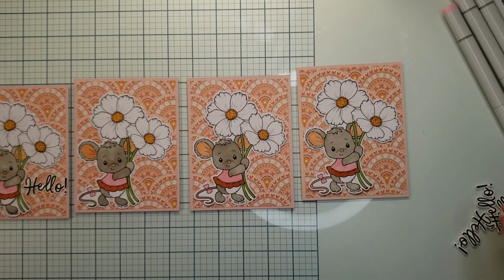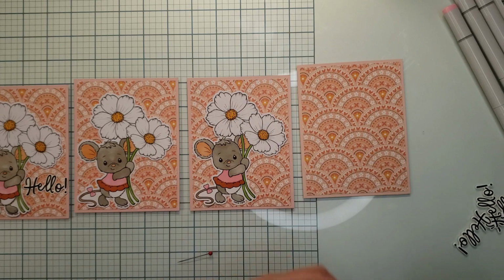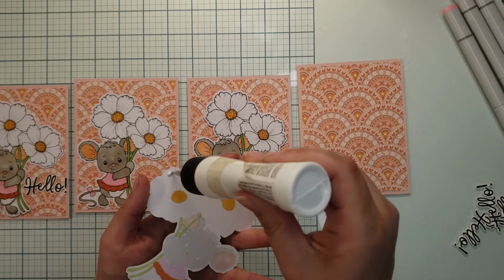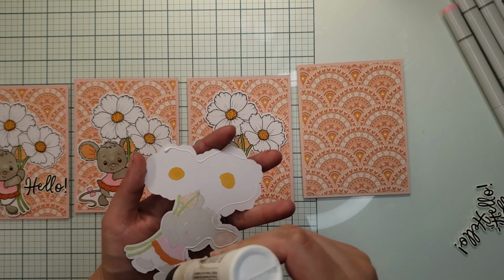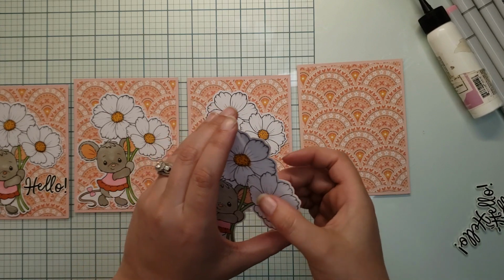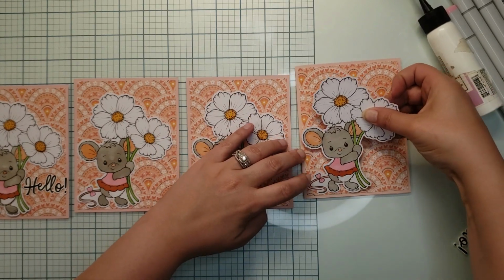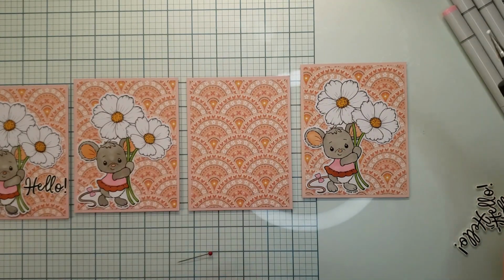And it fits almost perfectly. With something like this, it is probably just easier to use my glue around the edges than try to grab my ATG. And boom, da boom. Perfect.